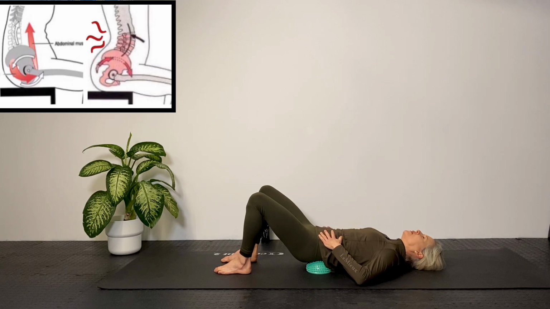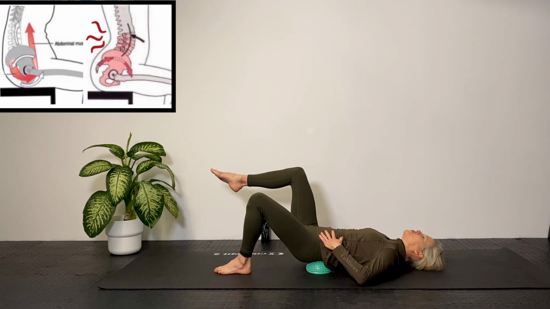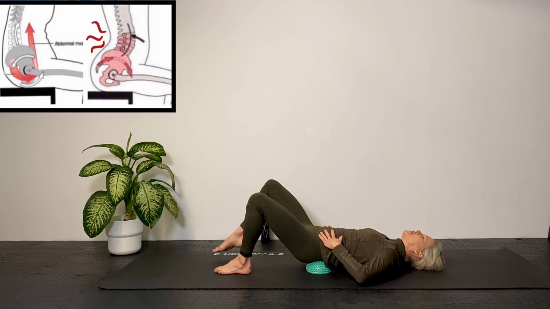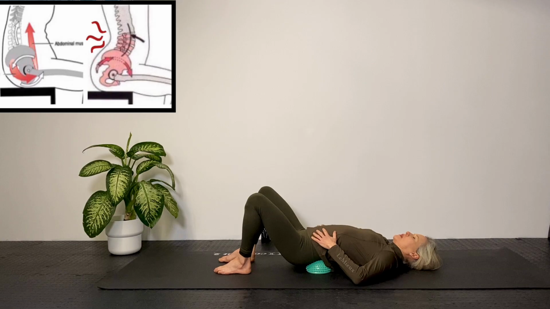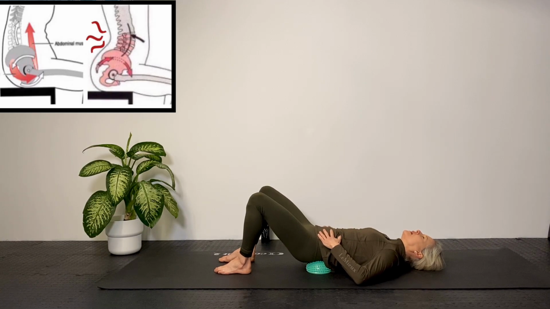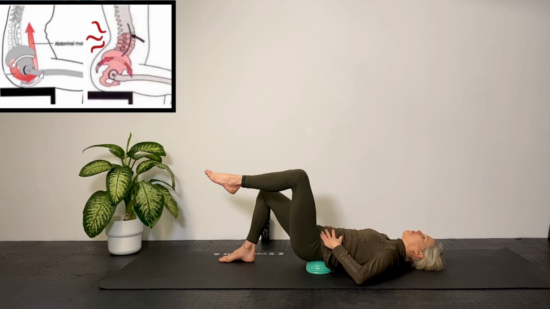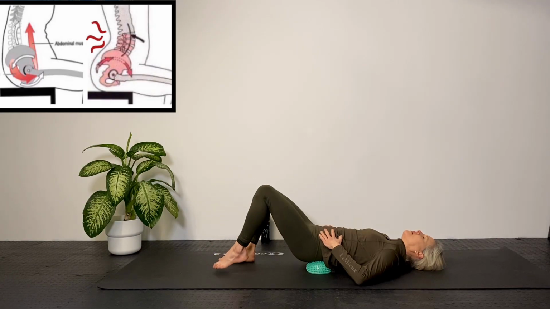As you exhale, let the right foot float off and then drop the right foot. Breathe in. Exhale to tuck. Lift the left foot. Let the left foot float down. Breathe in.